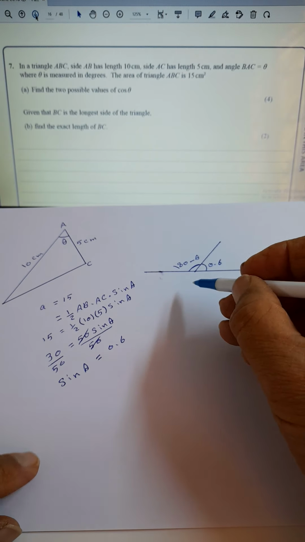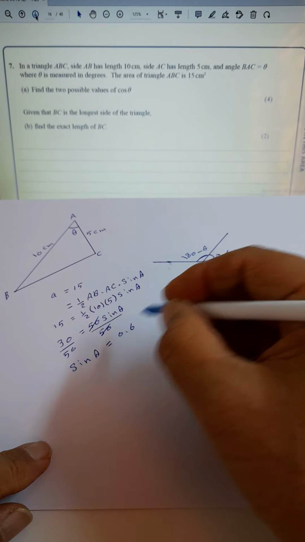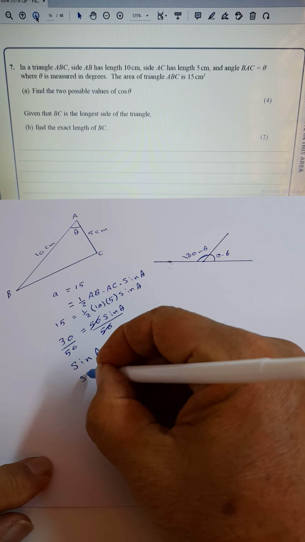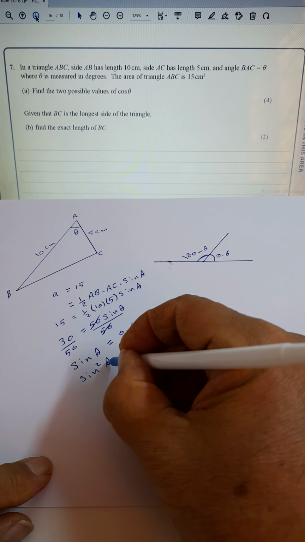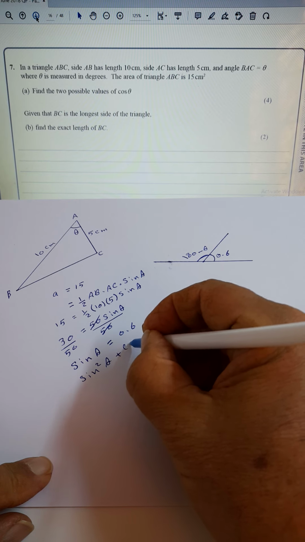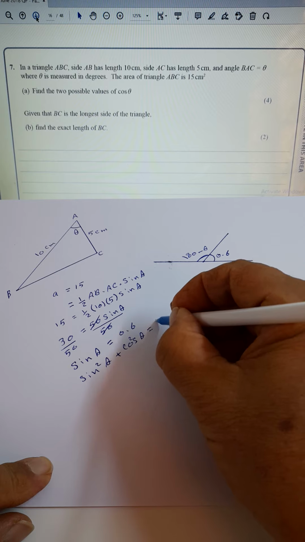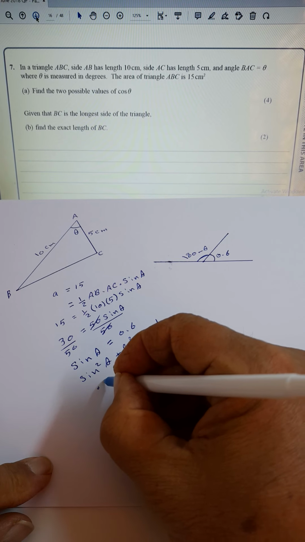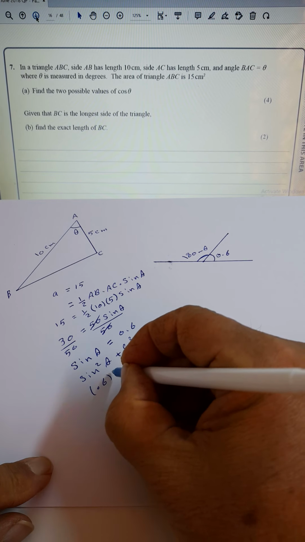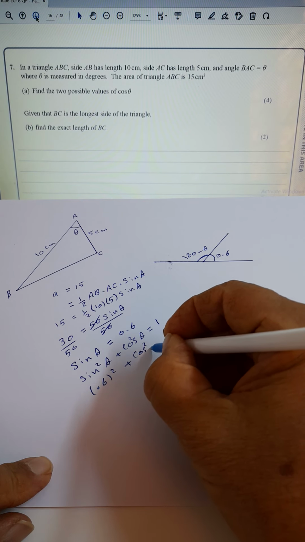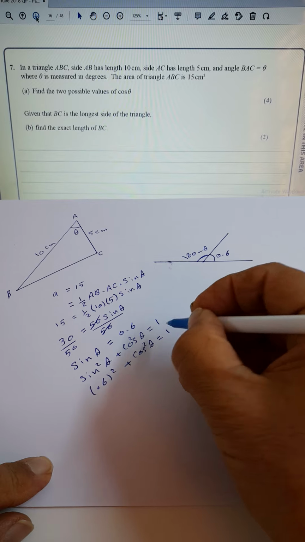So the corresponding values for cosine theta, we use this identity. Now here, 0.6 squared plus cosine squared theta equals 1.